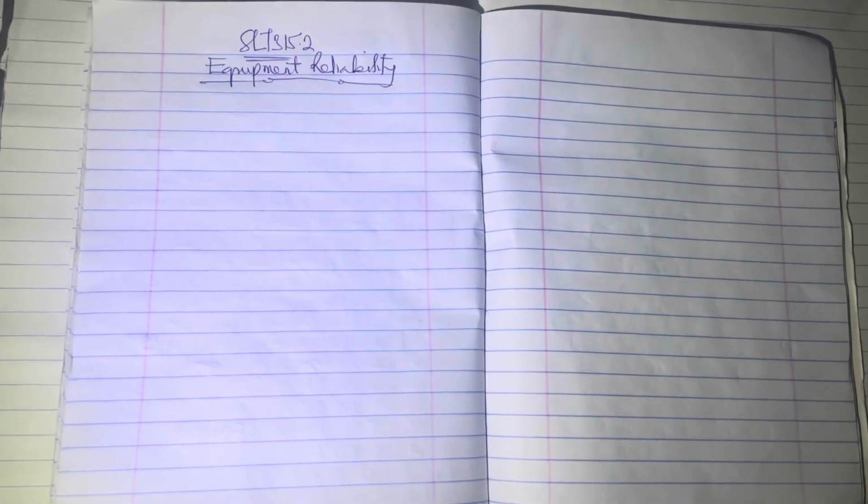In this video we are going to be looking at equipment reliability, which is a very functional and fundamental aspect of science laboratory technology. So what is equipment reliability? Equipment reliability is the probability that an equipment, system, component or device will perform its intended functions without failure under stated conditions for a specified period of time.